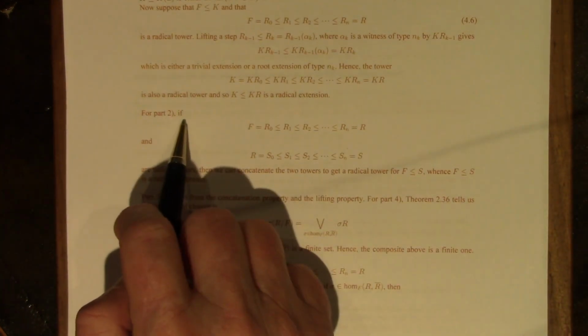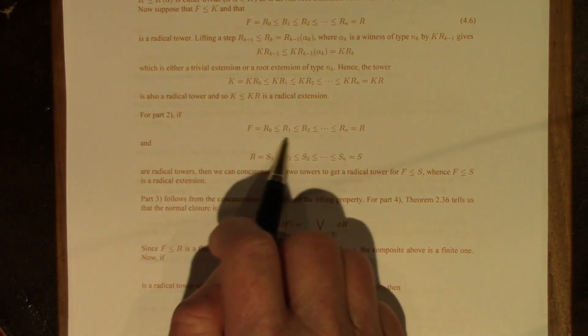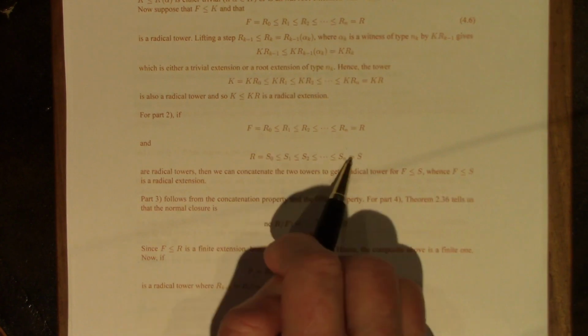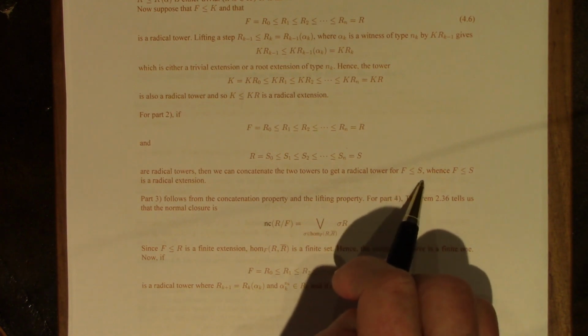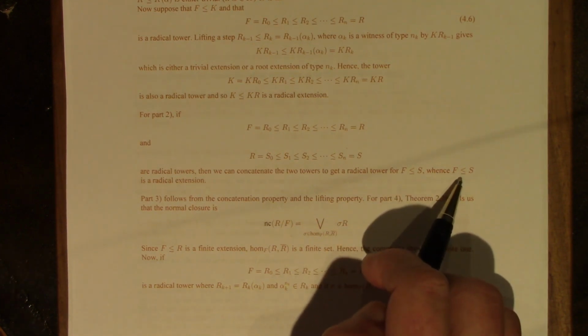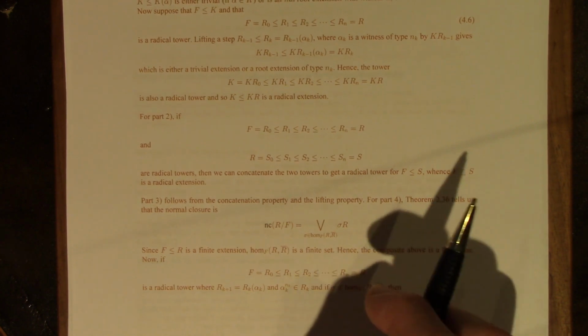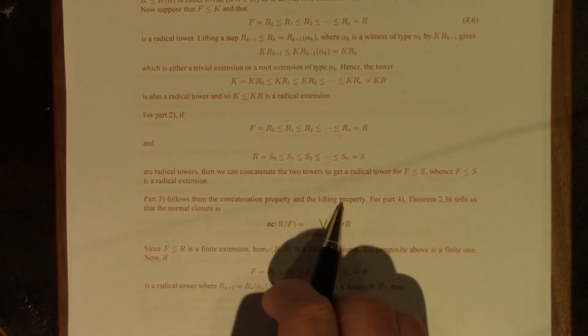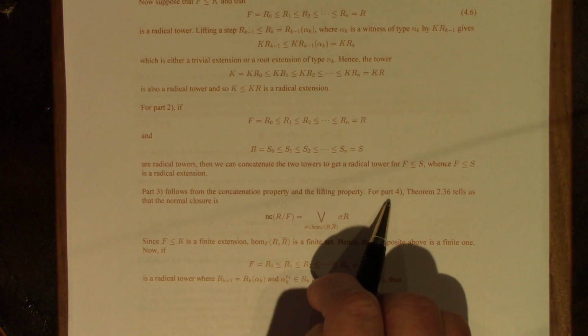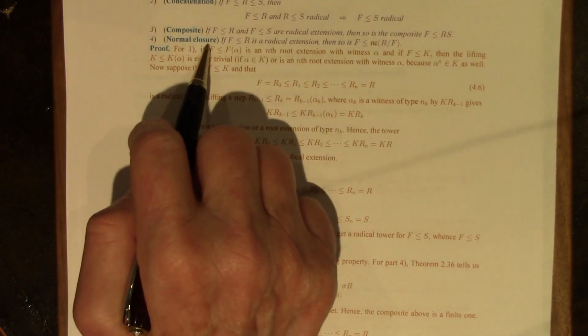For part 2, this is concatenation. If we have two radical towers, one going from F to R, the other going from R to S, then all we have to do is concatenate them, and we'll get a radical tower from F to S, and so FS is a radical extension. Part 3 is composite. That's easy because it follows from concatenation and lifting. It's part 4 that we have to work a little harder at, and that's the normal closure.